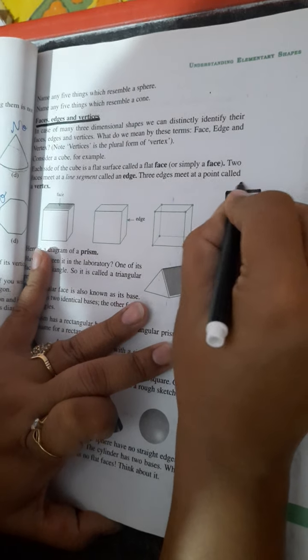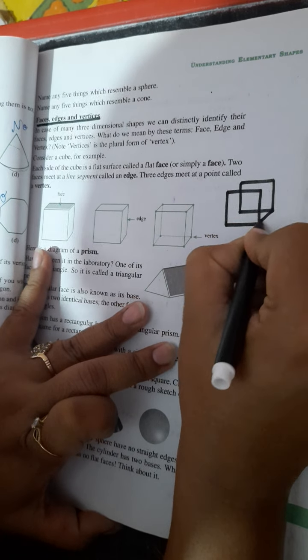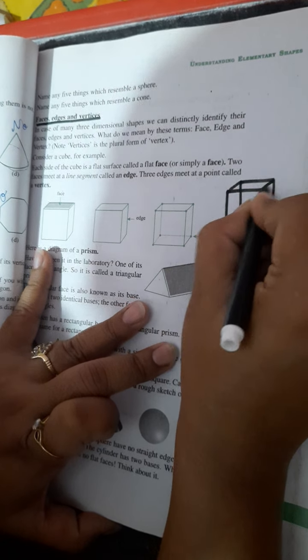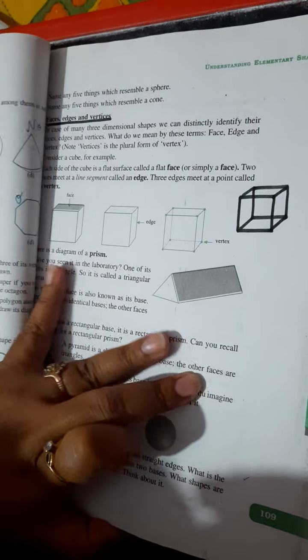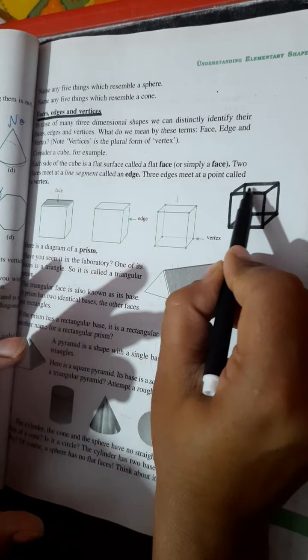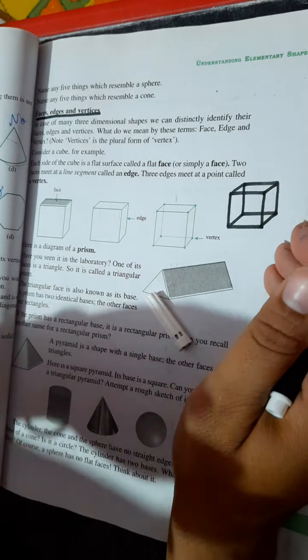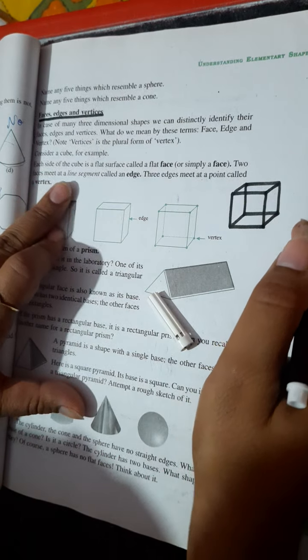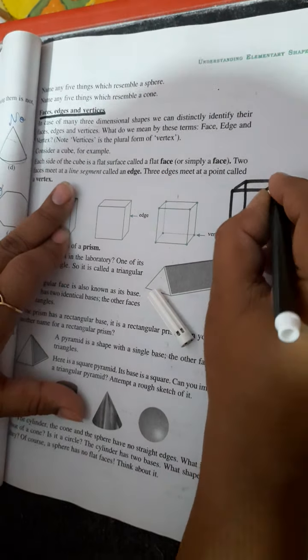In a cube how many faces are there? We have 6 faces. Each face is a flat surface. Where two faces meet, the line segment is an edge.